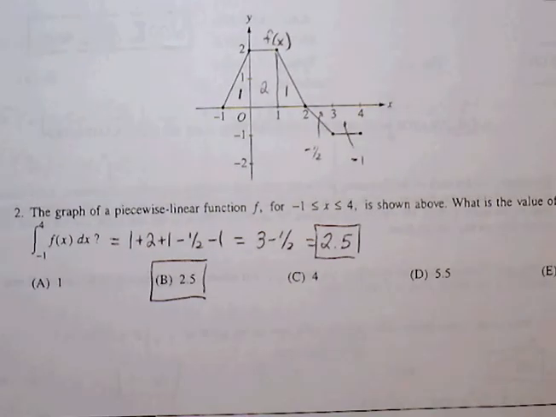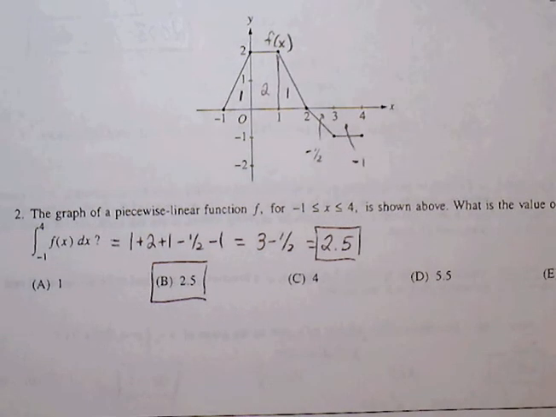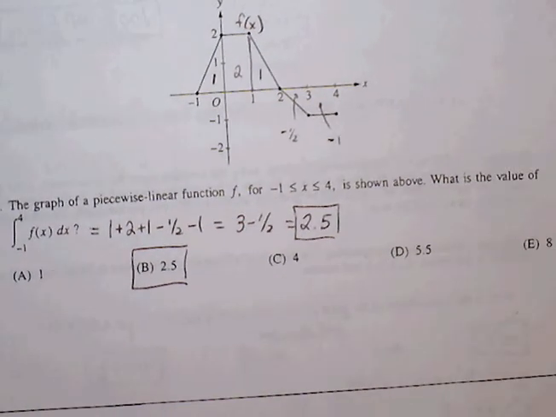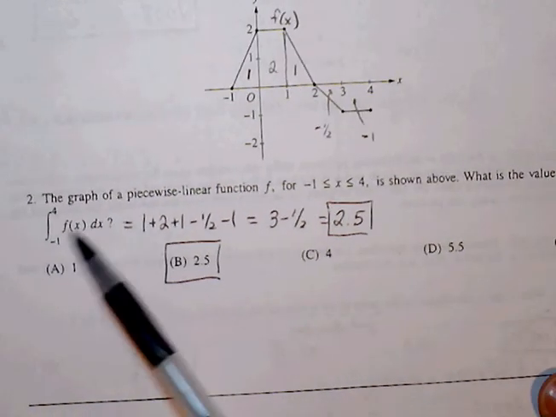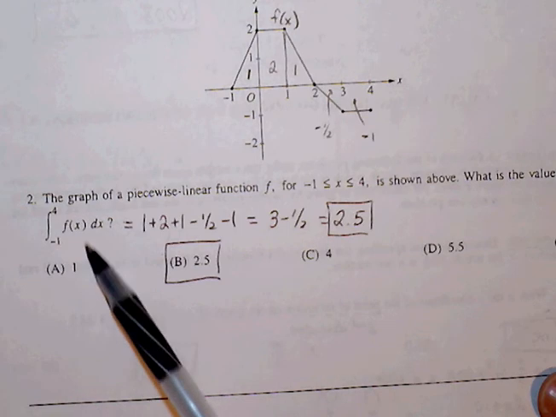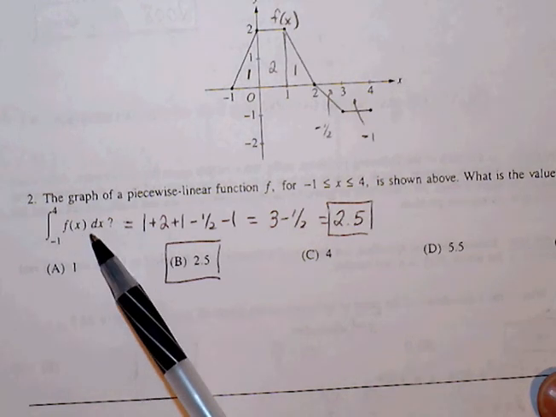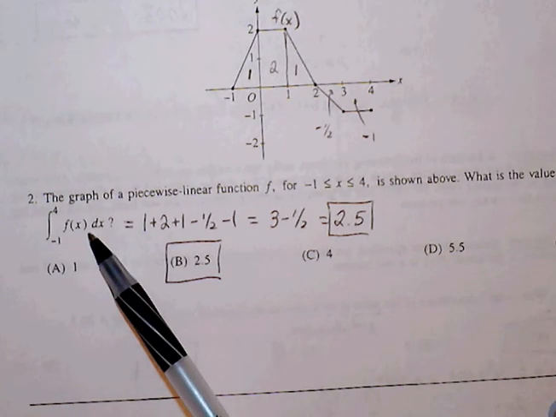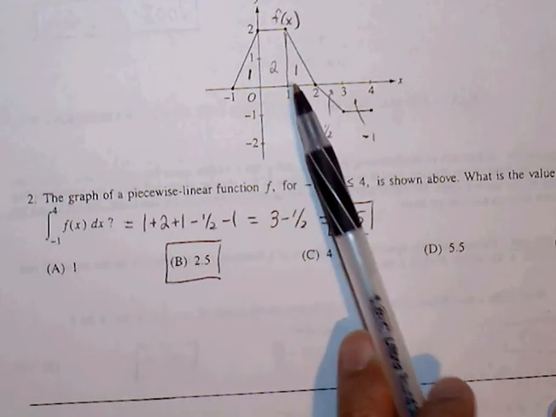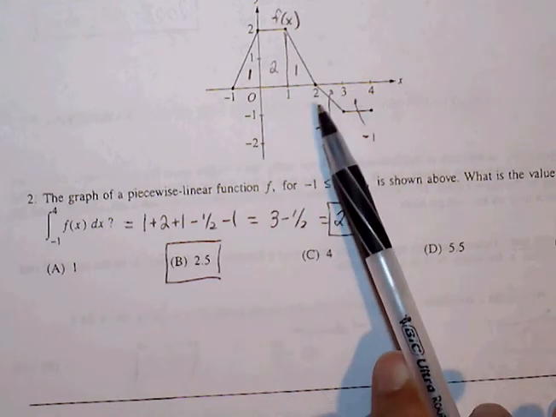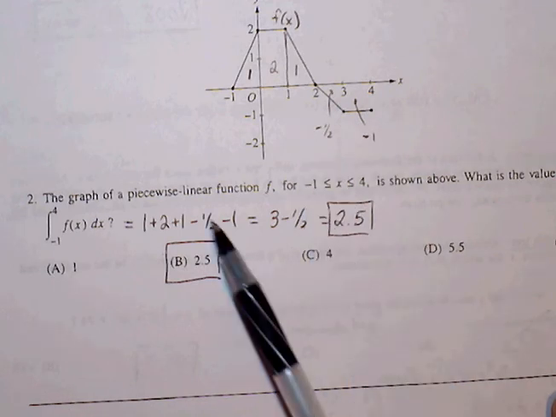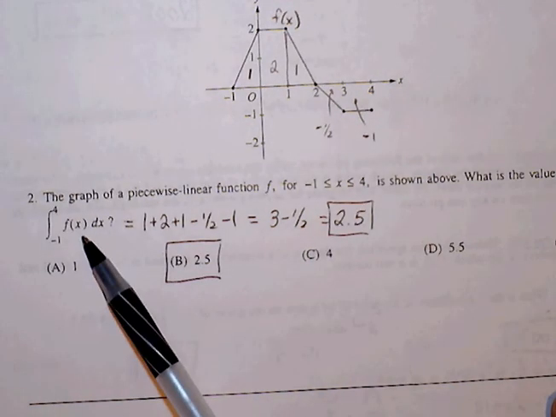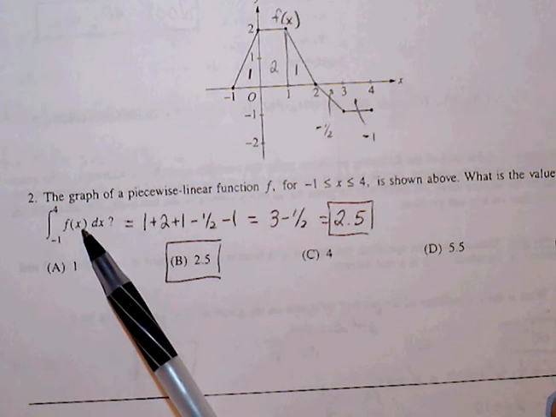The graph of a piecewise function is shown above between -1 and +4. What's the value of the definite integral of f of x dx from -1 to 4? Now, we're not given the formula, so we're not able to find the definite integral using power rule or whatever integral rule. However, these are geometric shapes, so we can simply total the areas between the graph and the x-axis. However, with definite integral, we have to be sure that we keep track of the positives and negatives.